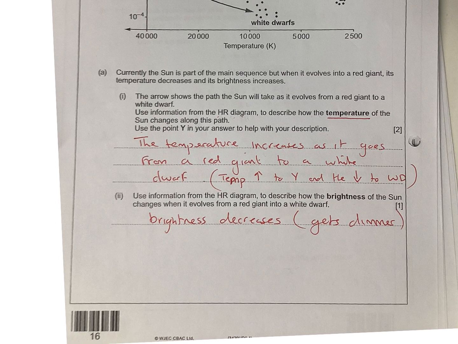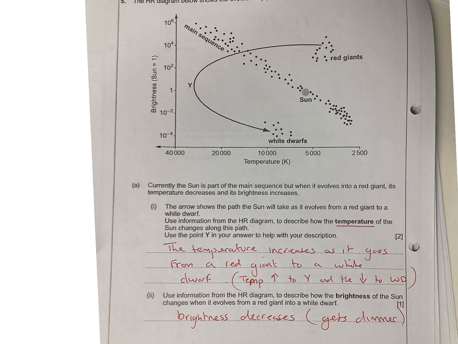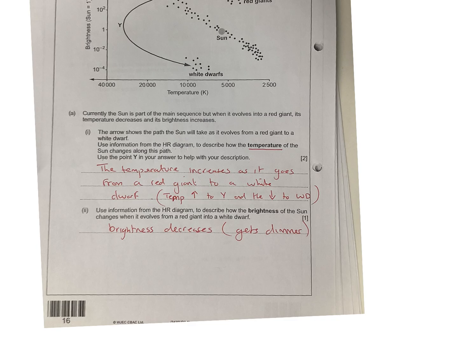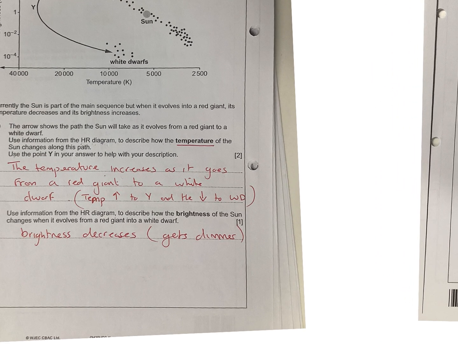And then what happens to the brightness? Well, it's going to decrease, because there's the brightness on the side, or luminosity, as it's sometimes labeled, and we can see that gets higher. So as it comes down, it's lower. So it decreases in its luminosity, it gets dimmer.